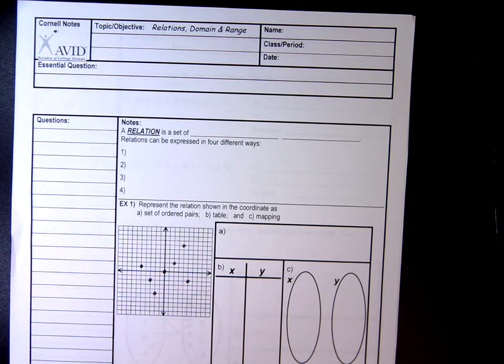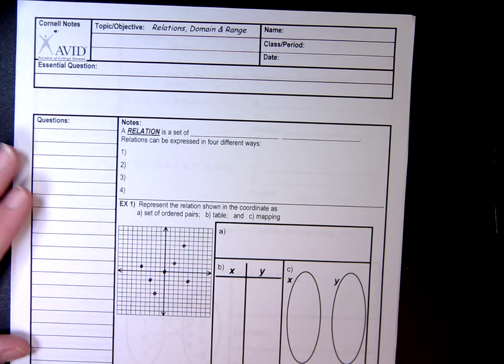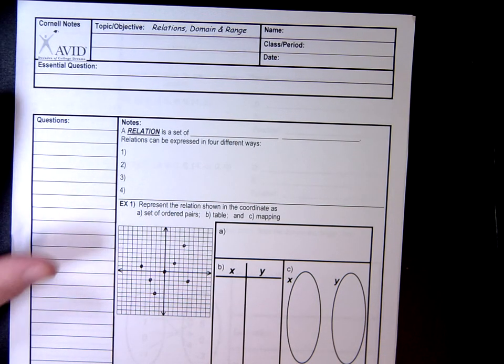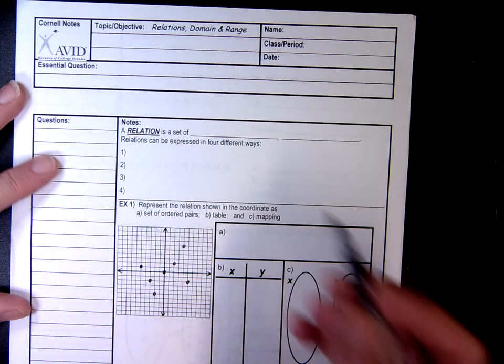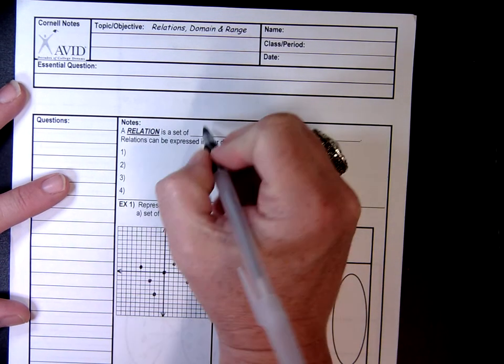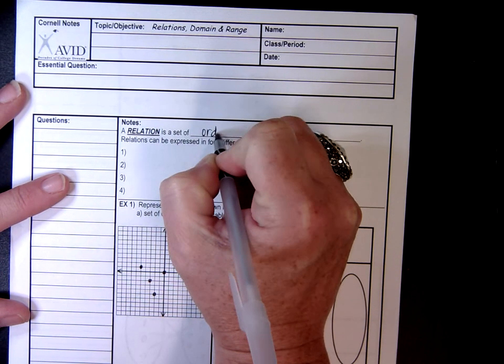Today we're going to talk about relations, domain, and range. So we're going to go through and fill in our notes, but don't forget to go back and come up with your essential question and your questions here while you're answering. Okay? So, a relation is a set of ordered pairs.